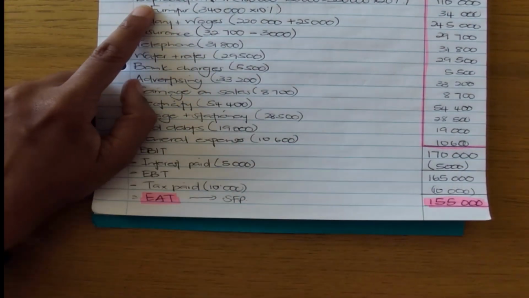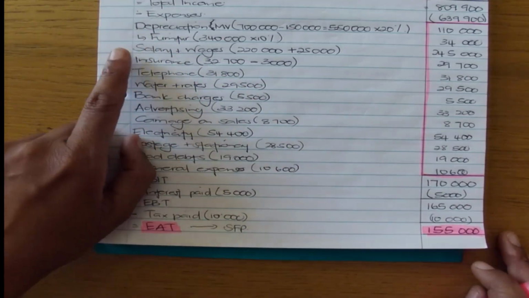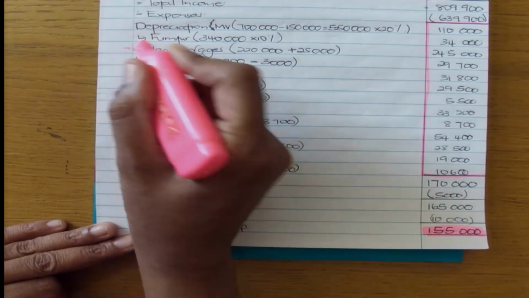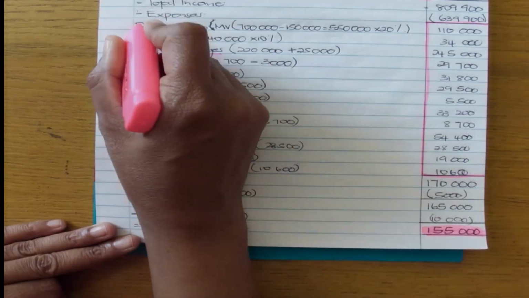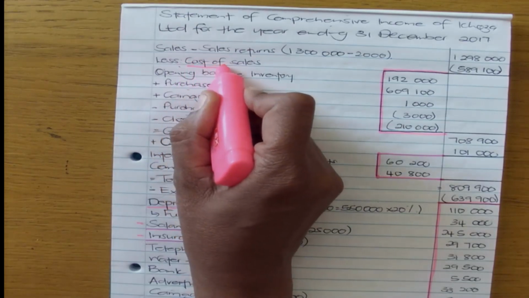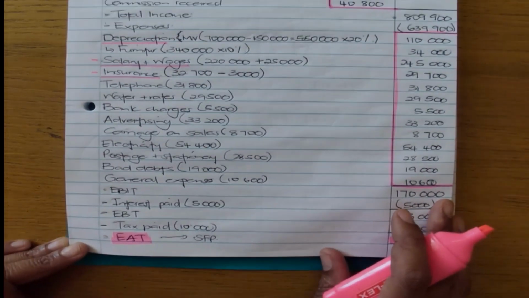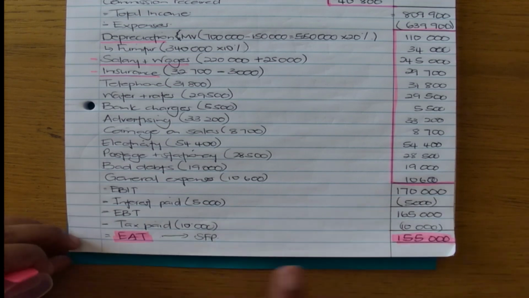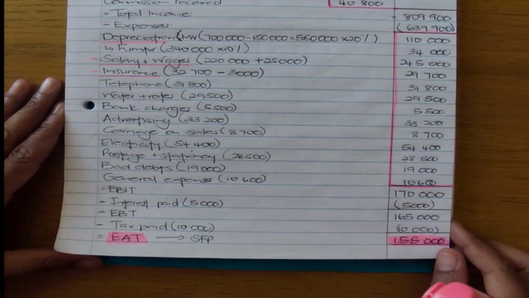We accounted for depreciation. We calculated the adjustments, which were salaries and the insurance. Let me just highlight what we did: depreciation, and we calculated the cost of sales. Then we added up everything and got a profit of 155,000. Now this profit we're going to take to our statement of financial position.